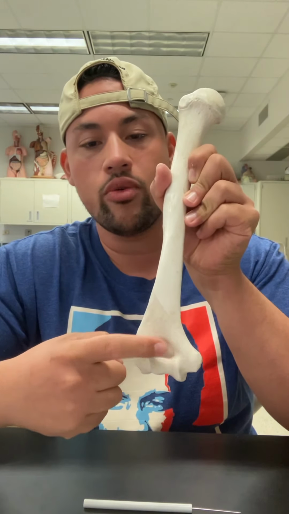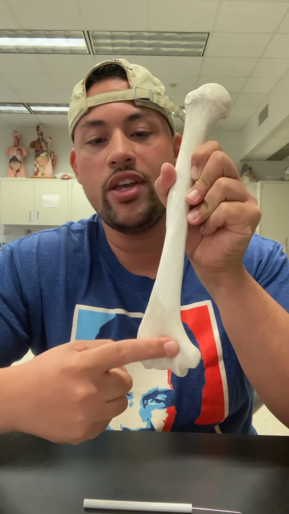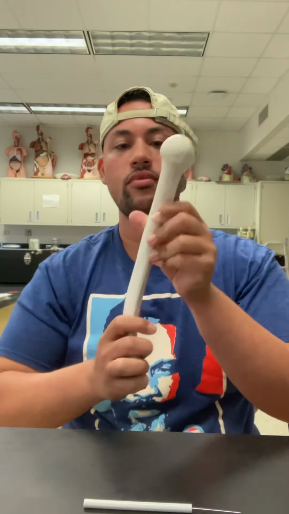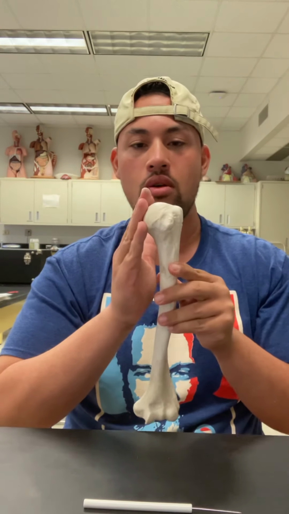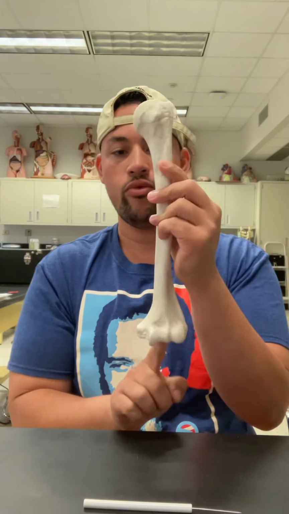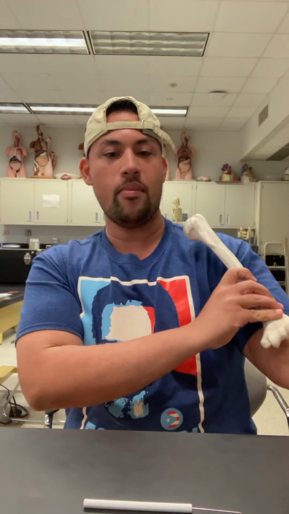Look for the olecranon fossa. The olecranon fossa is always going to be facing posterior. Following those characteristics, head facing medial, olecranon fossa, from my point of view, posterior now, it's going to match my left arm, like so.